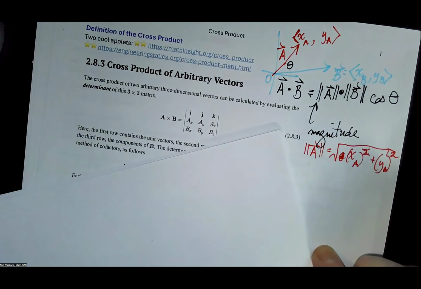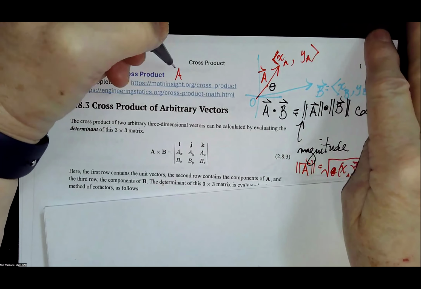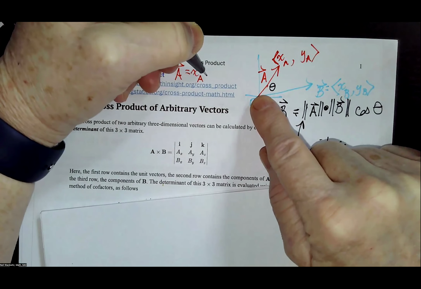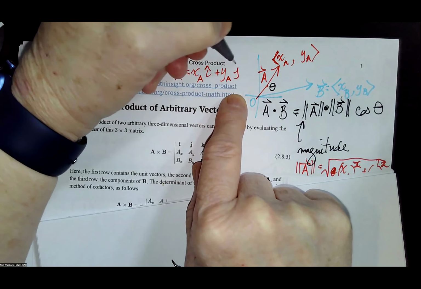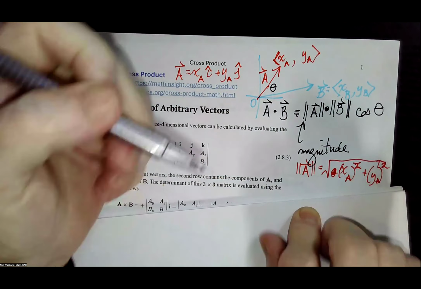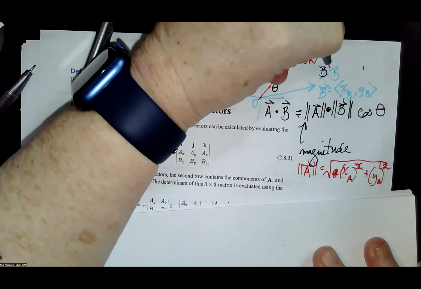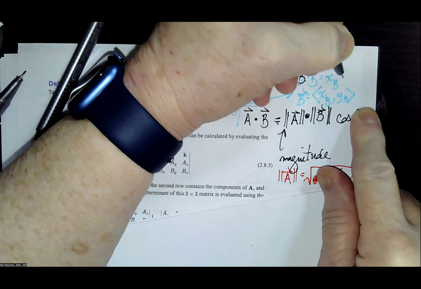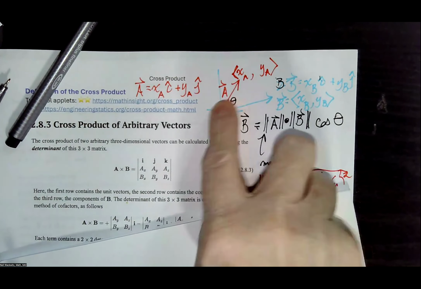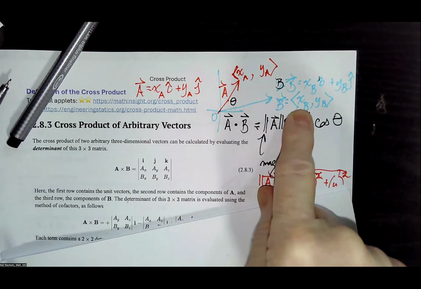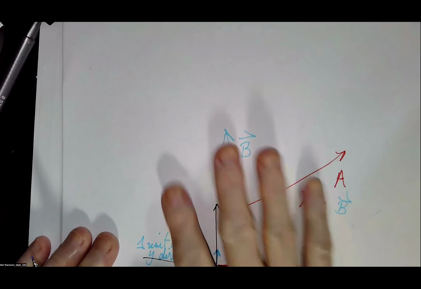I could use the unit vectors and these coordinates to write A as x sub A in the i direction plus y sub A in the j direction. And similarly with B, I can write B as x sub B i plus y sub B j. So here A is in 2 dimensions, just i and j. B is in 2 dimensions, just i and j. Because they both only have i and j, we know they both live on the plane.